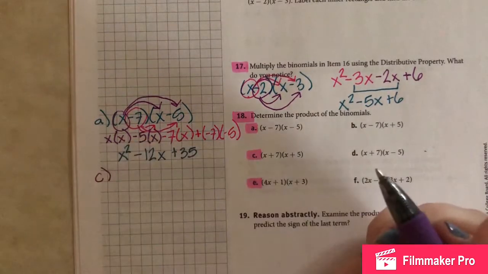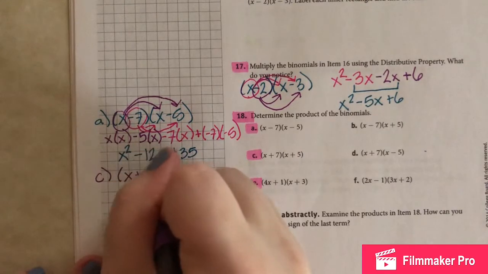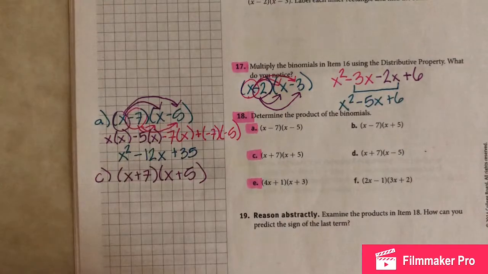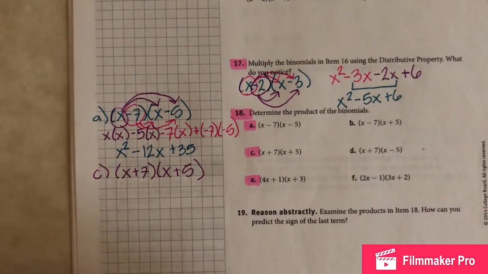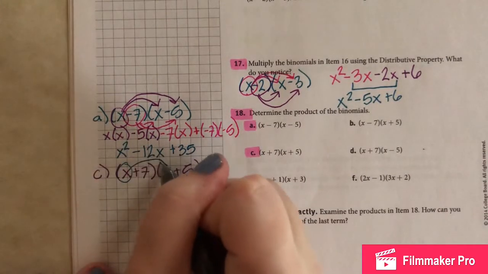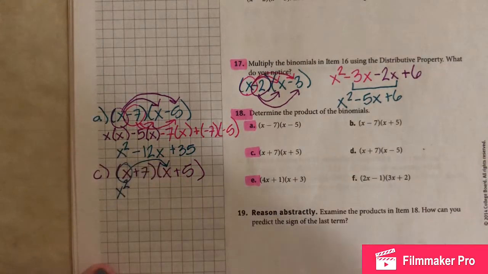And now let's look at C. And I'm just rewriting it. So we do the same thing. X times x. So I'm going to go ahead and write x squared.